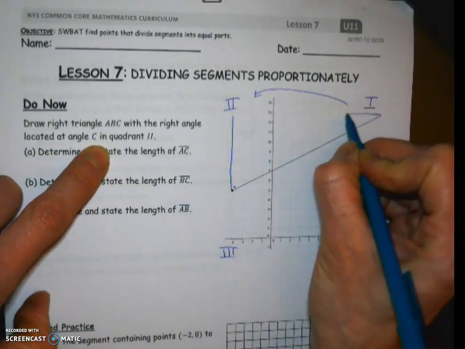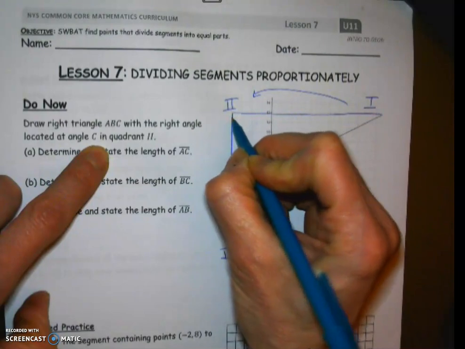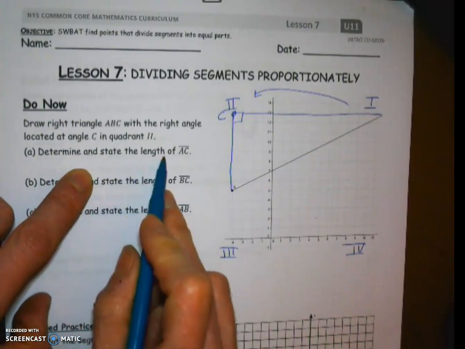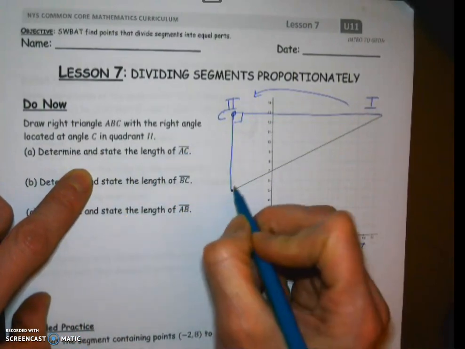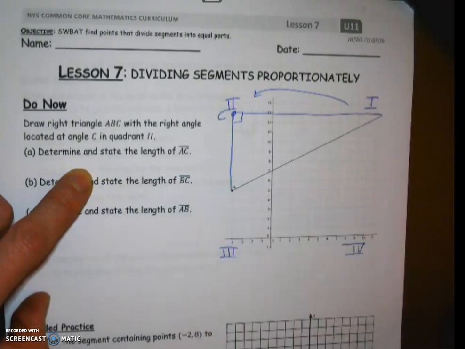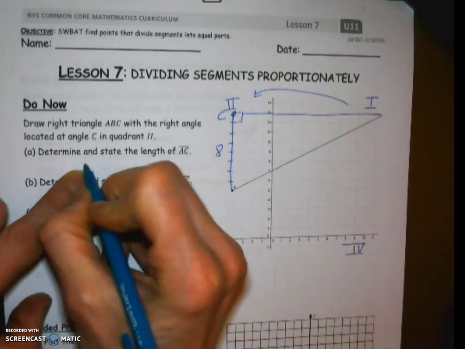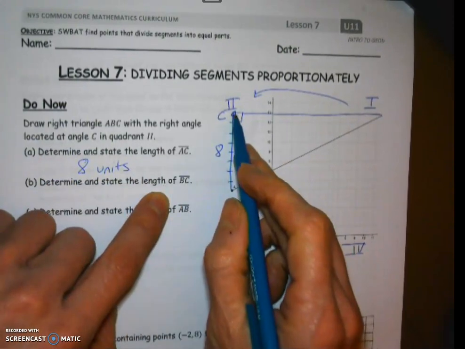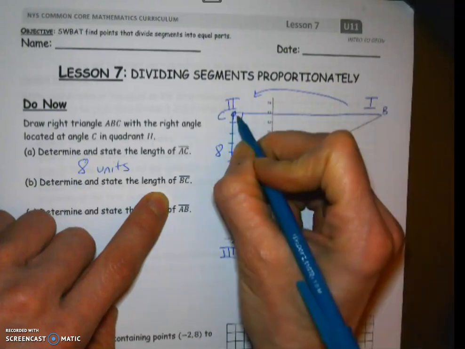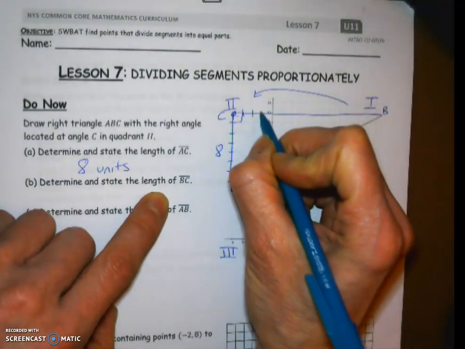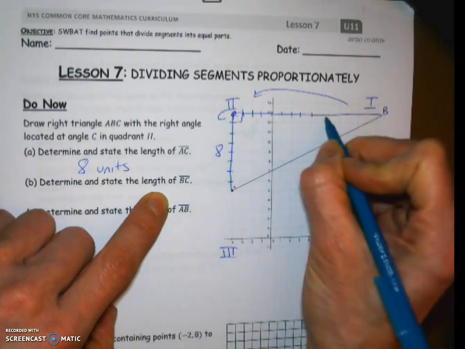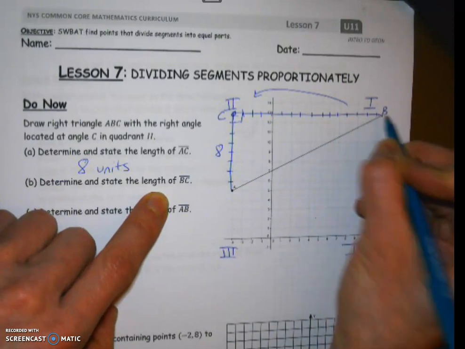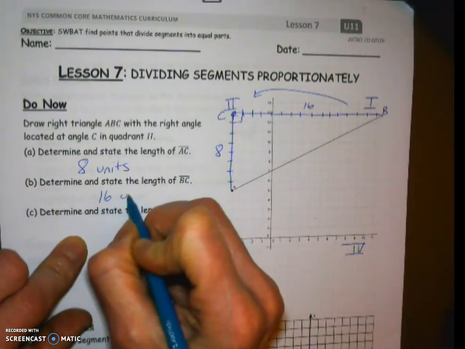So I'm just going to connect these two points, forming our right triangle, and we're going to call this point C. It says determine and state the length of line segment AC. So that's easy. We're just going to count boxes. When you're counting your boxes up, you should get 8 units. Now you're going to determine and state the length of line segment BC. So B is here, C is over here. You're going to do the same thing. 1, 2, 3, 4, 5, 6, 7, 8, 9, 10, 11, 12, 13, 14, 15, 16. So that's going to be 16 units.